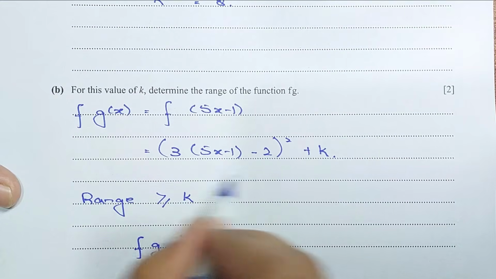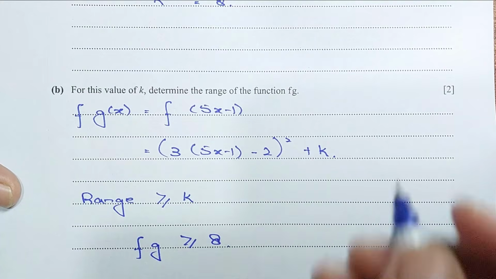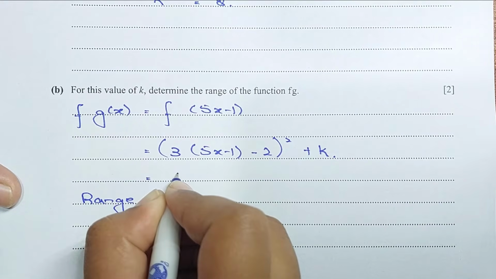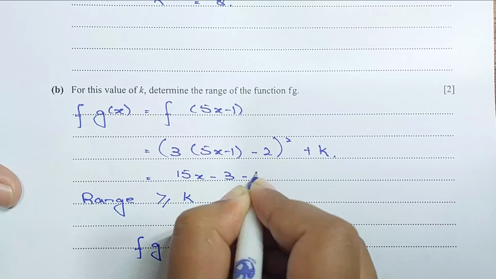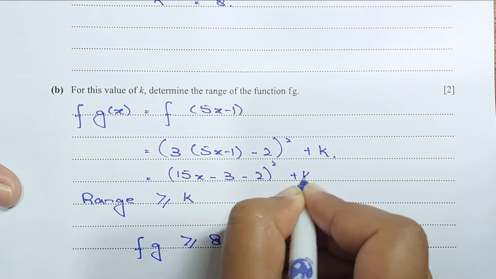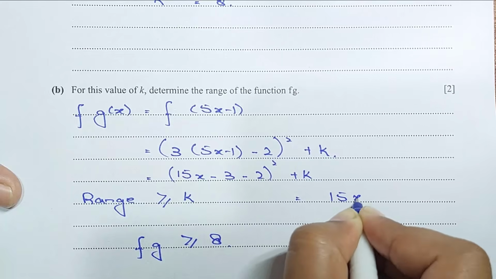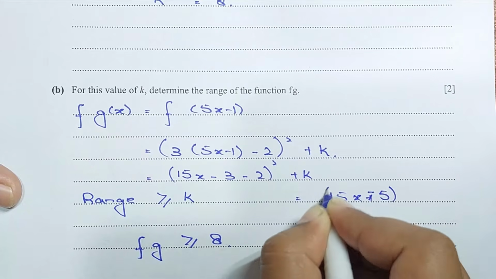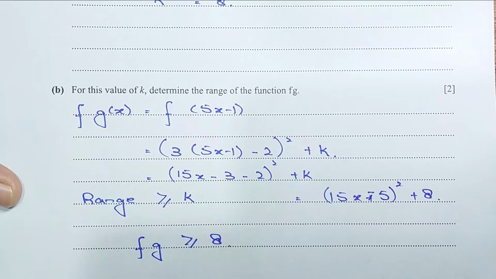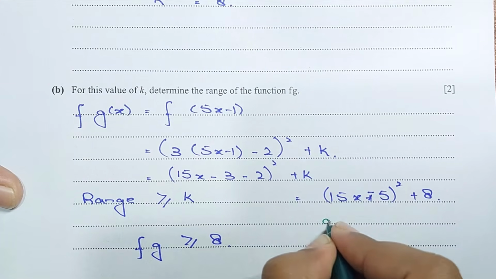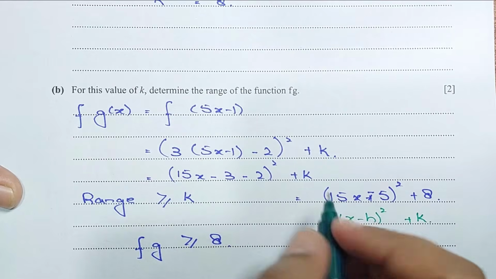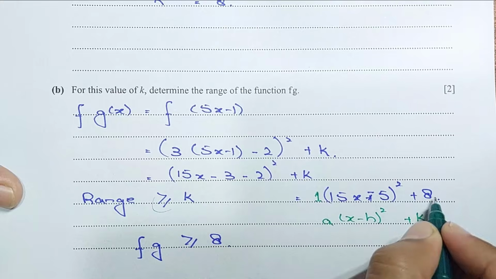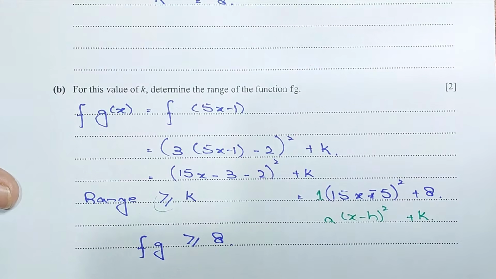And in this b part, you have to convert this into the vertex form. So by doing so, we can say 3 times 5 is 15x and 3 times 1 is 3, and then we have minus 2 whole square plus k, and further we have 15x plus negative 5 whole square plus k is the 8, right? So now this is in the vertex form, a(x minus h) whole square plus k. The coefficient a is positive, it's 1, so it is greater than or equal to the k value, which is 8. I hope this makes sense now.